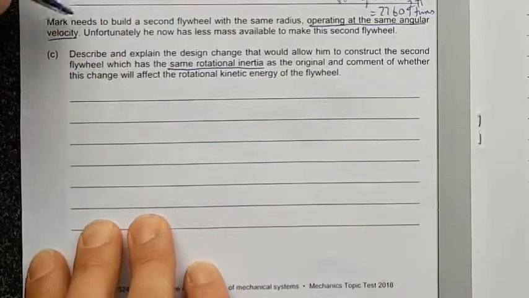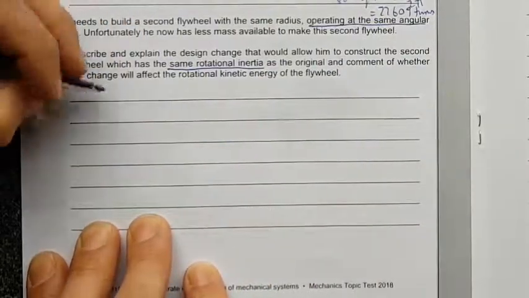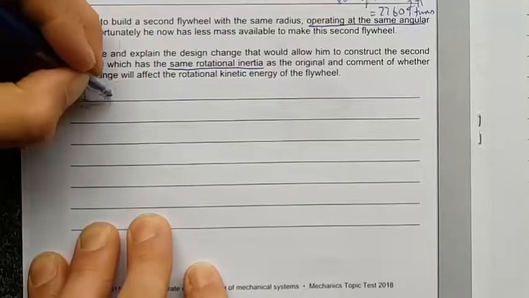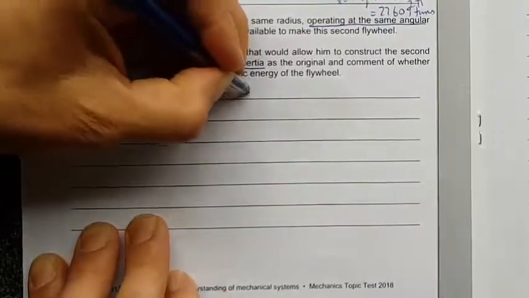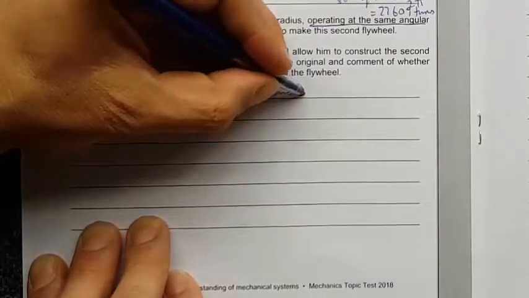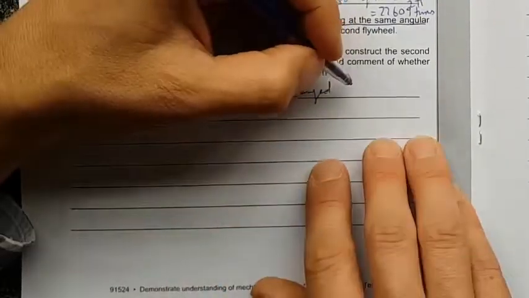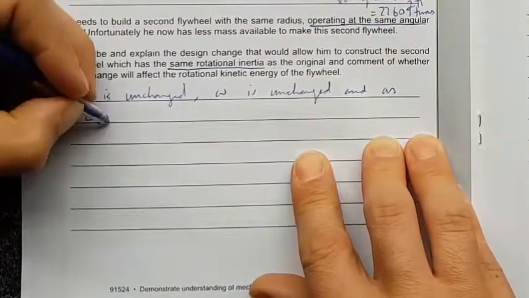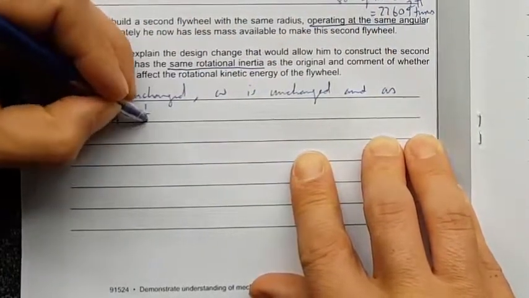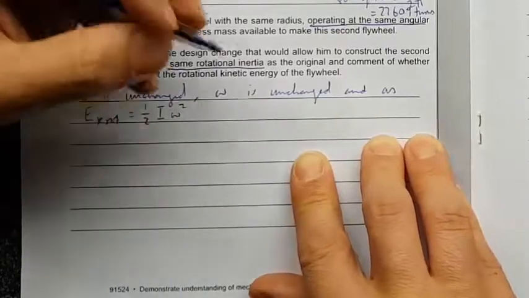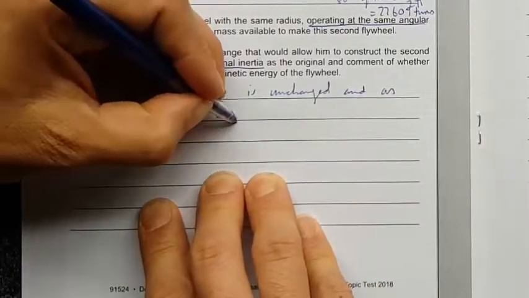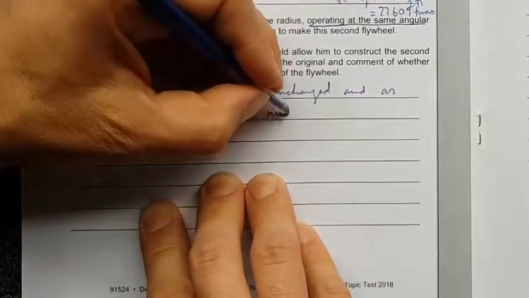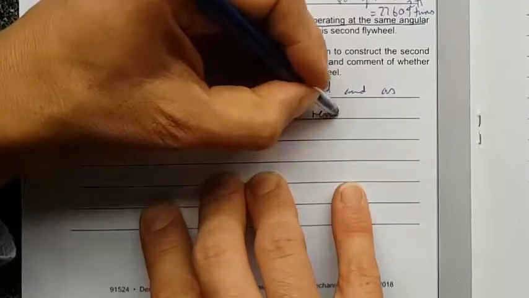So if that's the case, then we can say I is unchanged, omega is unchanged, and as EK rotational is equal to half I omega squared, EK rotational must remain the same.